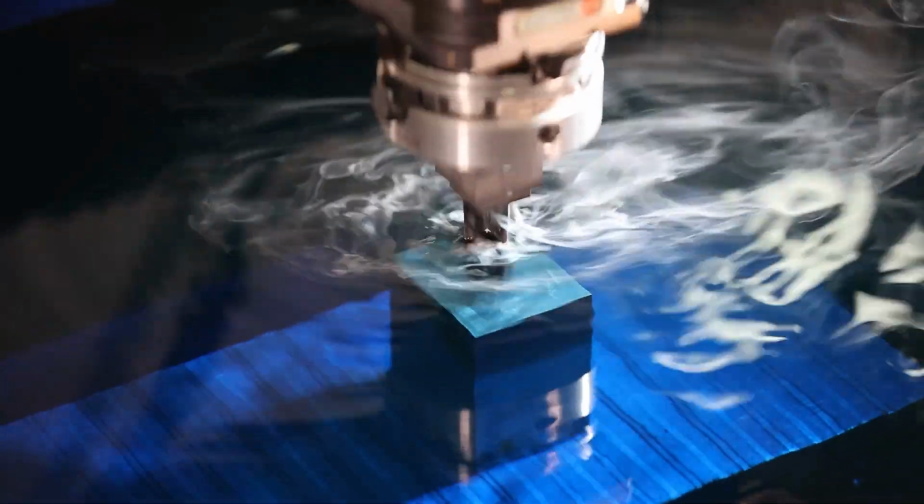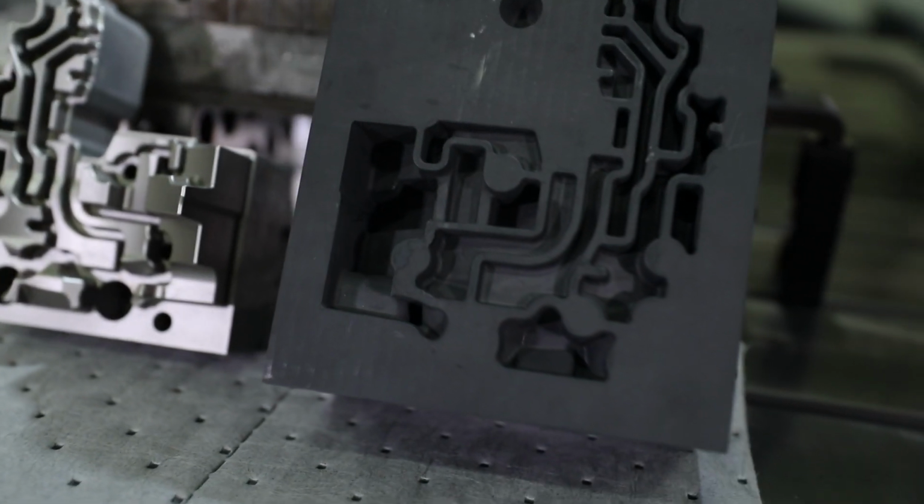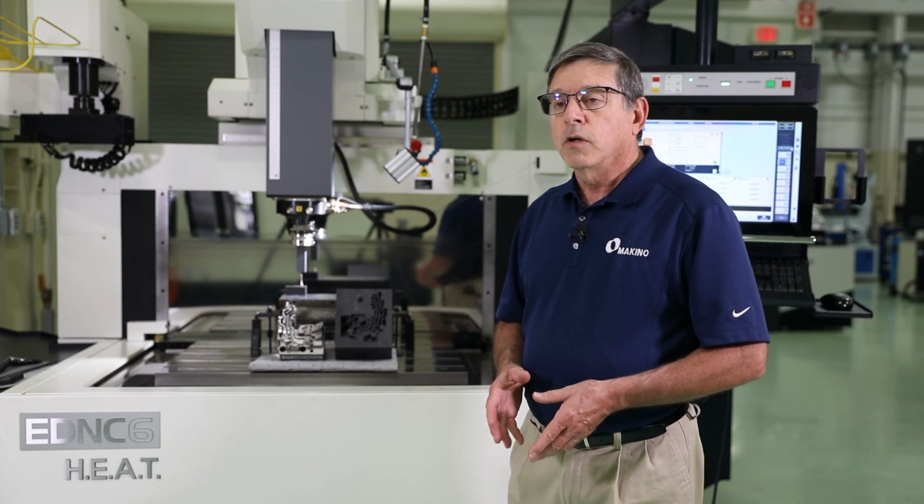So again, not all graphite is created equal. The smaller the area, the finer the graphite, 2 inches and below. Above that, you want to look at a more coarse grain size in the graphite material. You'll save money, you'll have a faster cycle time, and you'll still obtain the results that you're looking for. So that's our discussion on different types of graphite material.